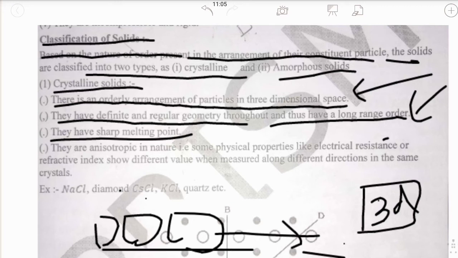They have a sharp melting point. How do they melt? They melt at a sharp and characteristic temperature. They do not melt over a range of temperature, but at a sharp melting point. They are anisotropic in nature.